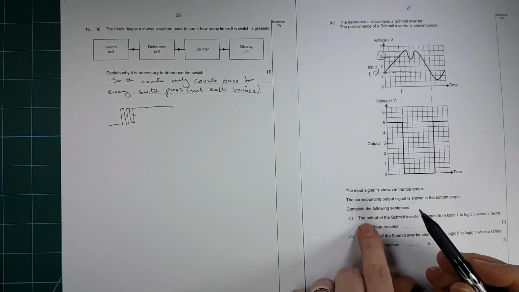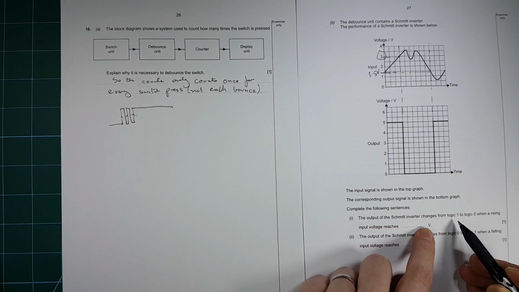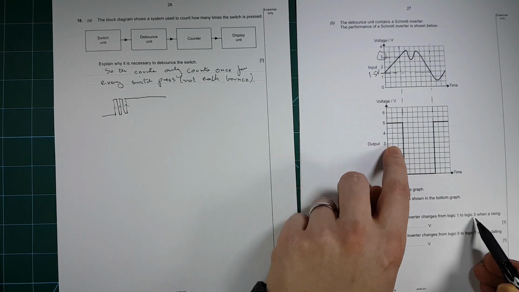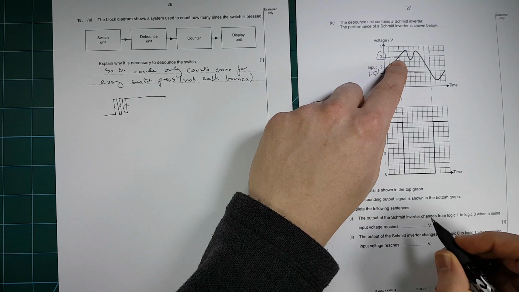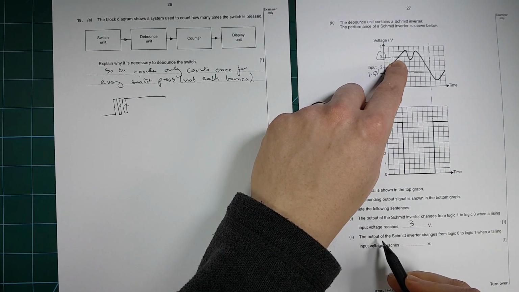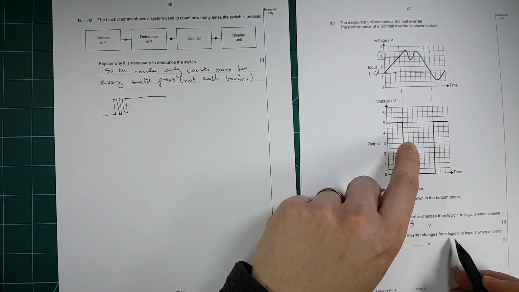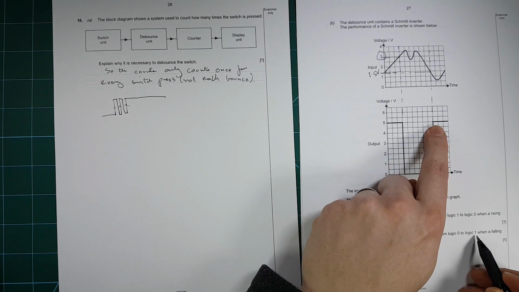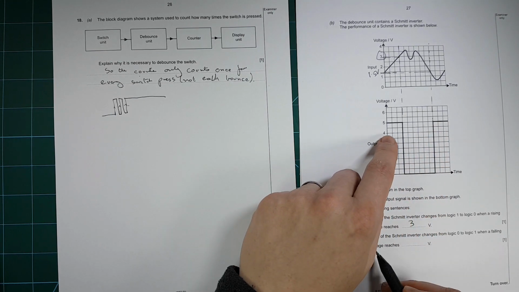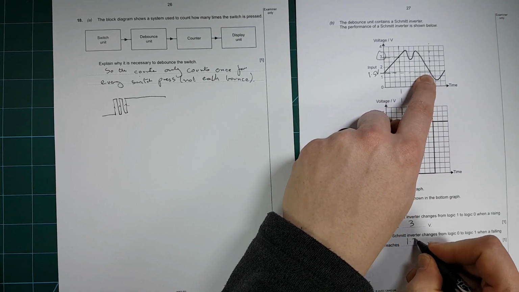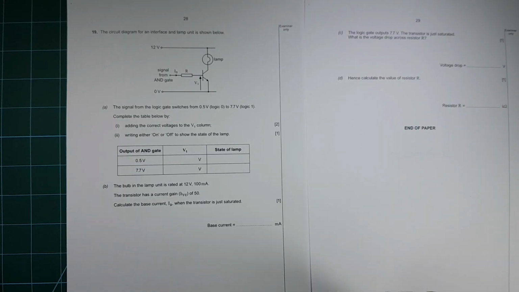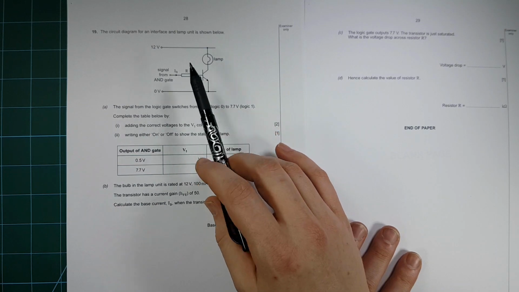So the output of the Schmitt inverter changes from a logical 1 to a logical 0 when the rising voltage reaches 3 volts. And the output of the Schmitt inverter changes from a 0 to a 1 when the falling voltage reaches 1.5 volts. Last question, 19, it's got the transistor in here.